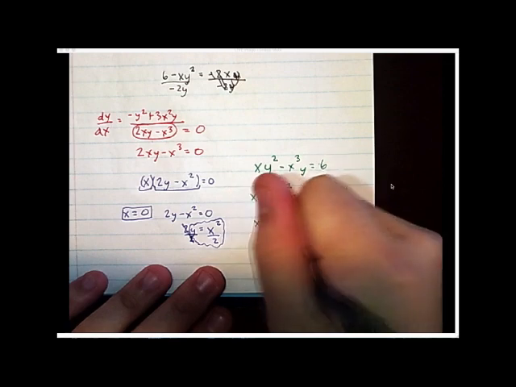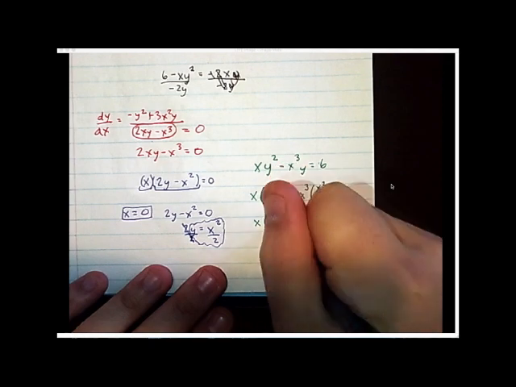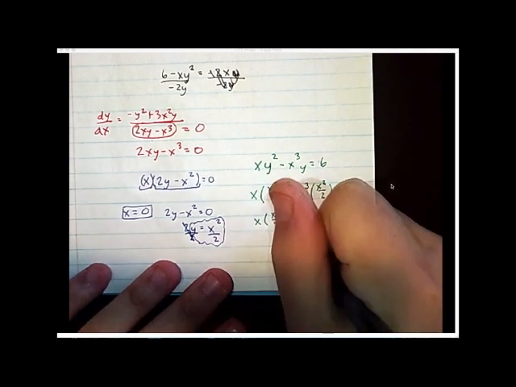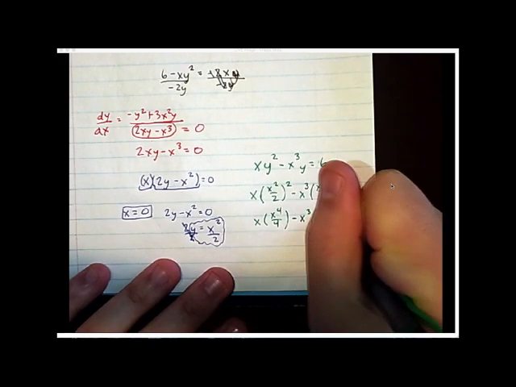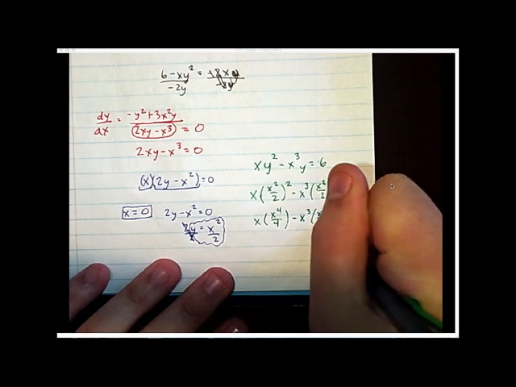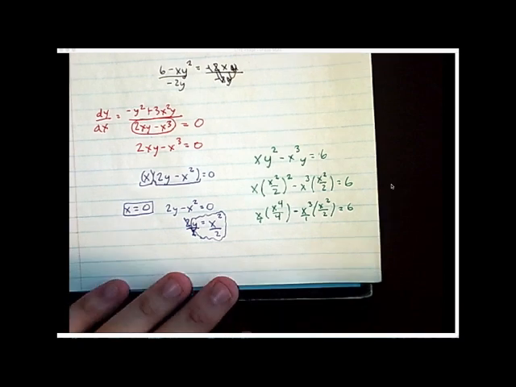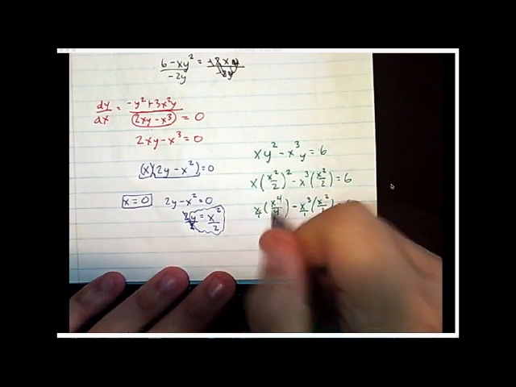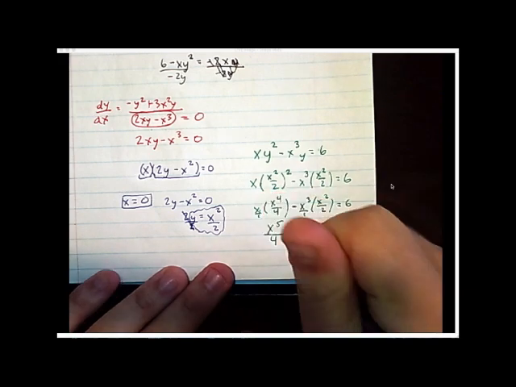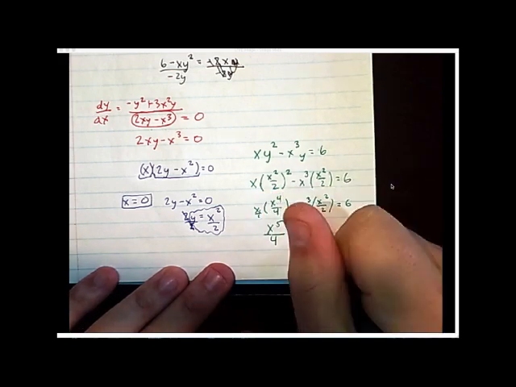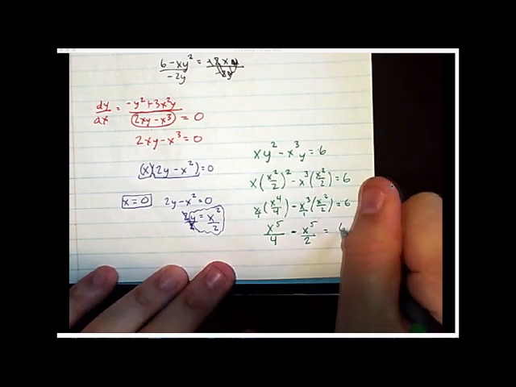So I have x times x squared squared is x to the 4th, 2 squared is 4, minus x cubed times x squared over 2 equals 6, and these x's are x over 1. So x times x to the 4th is x to the 5th, so x to the 5th over 4 minus x cubed times x squared is another x to the 5th. 1 times 2 is 2, and that equals 6.